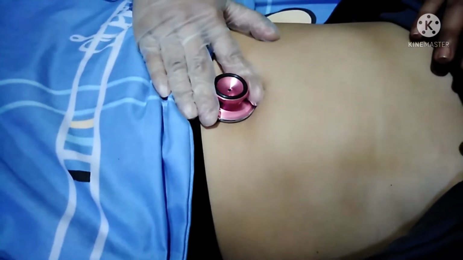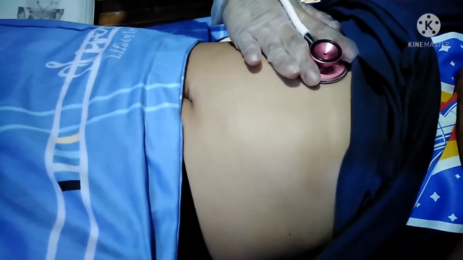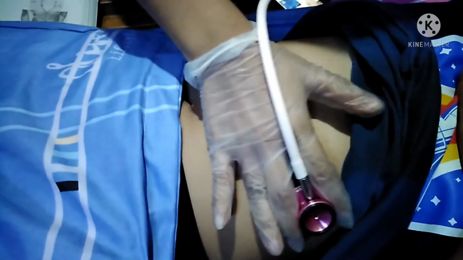Next, I listen for venous hum. Then auscultate for a friction rub over the liver and spleen.